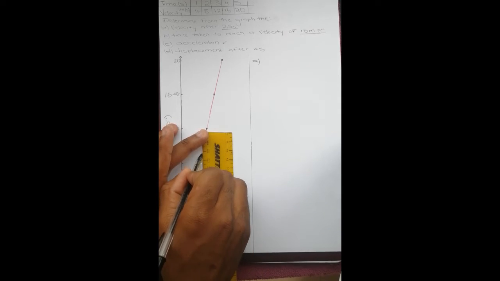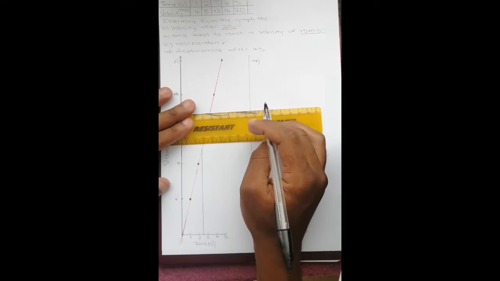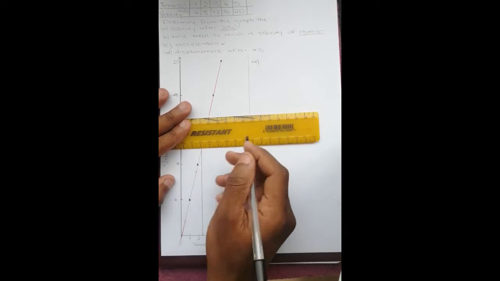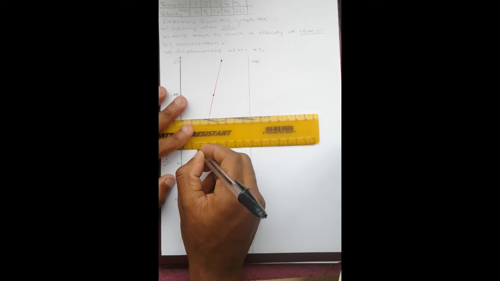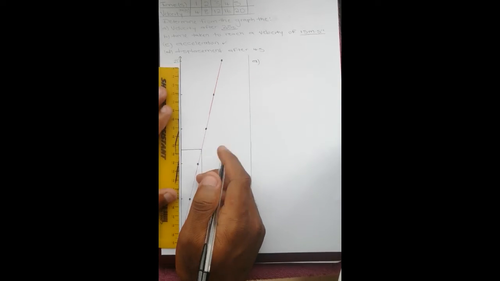Then after touching the graph right here, you draw a perpendicular line which touches the y-axis, which is the velocity. Then from there you read off according to the values.